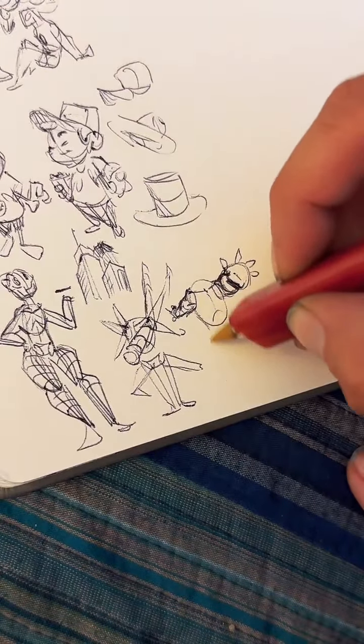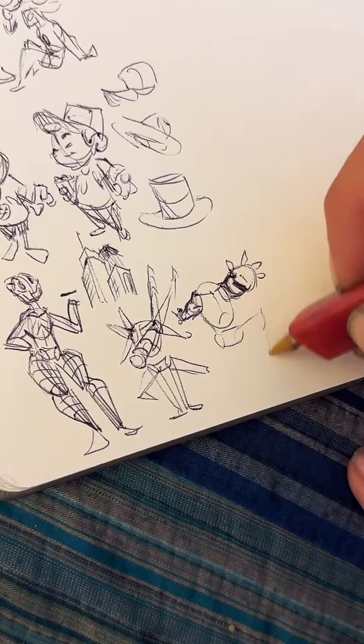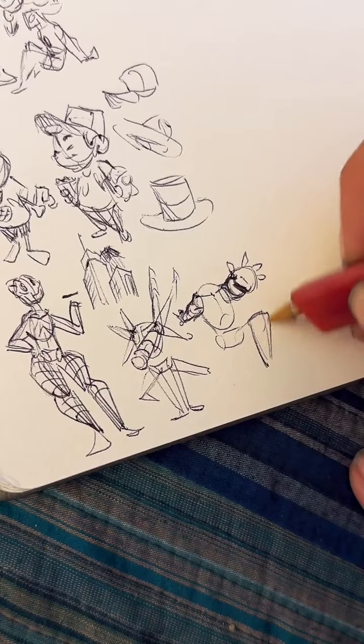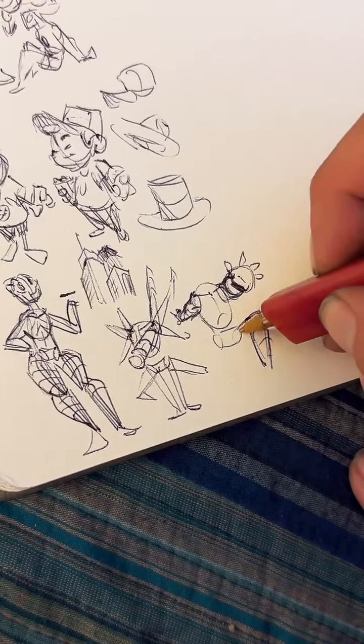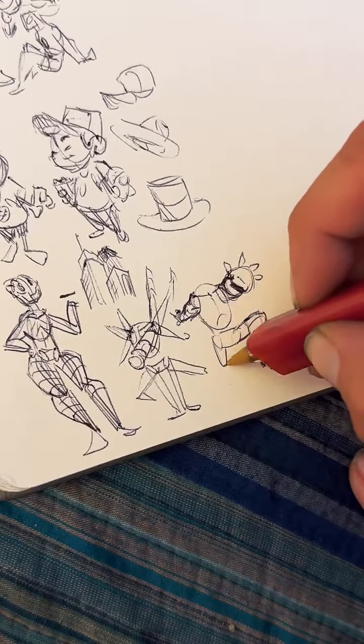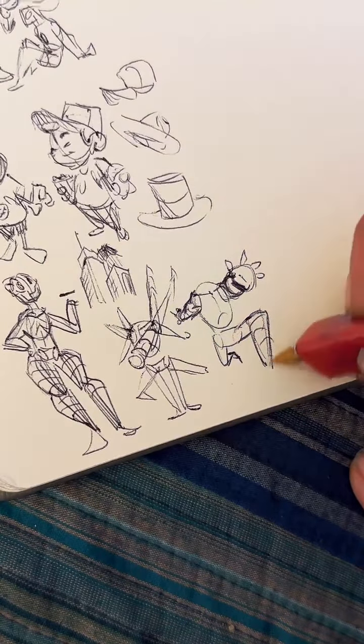If I wanted a leg up here, I would probably start with a leg just sticking out into the distance like a stick, and then I would create my foreshortening by creating a big shape connecting to my hip bone. Same thing going back. Okay. As long as it connects to my hip bone in the right place, it's going to look okay.